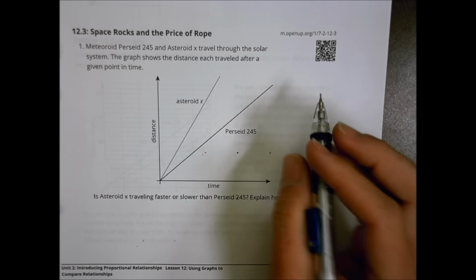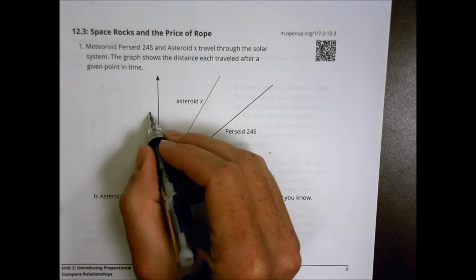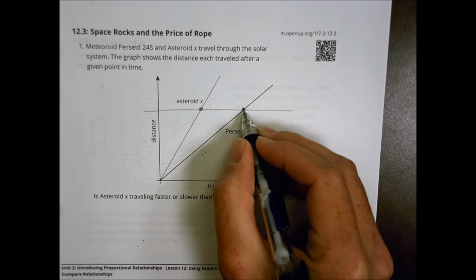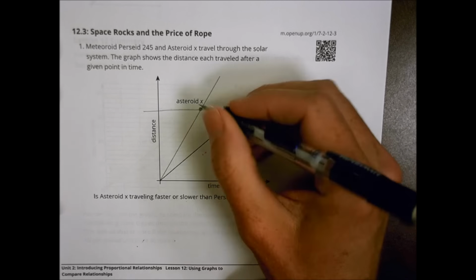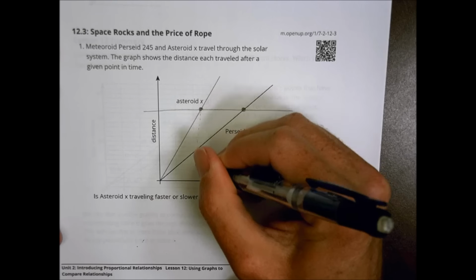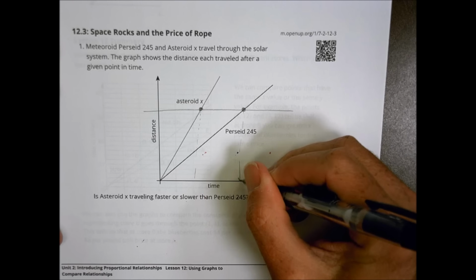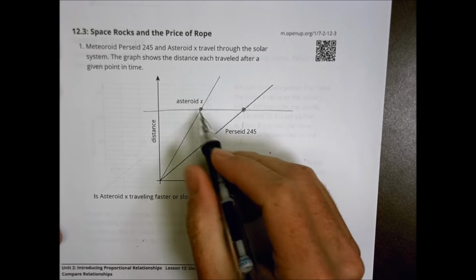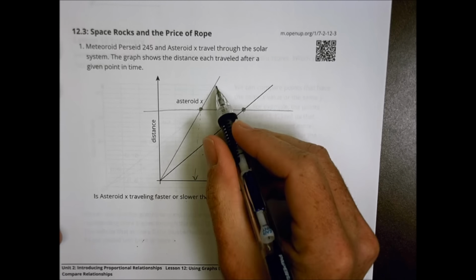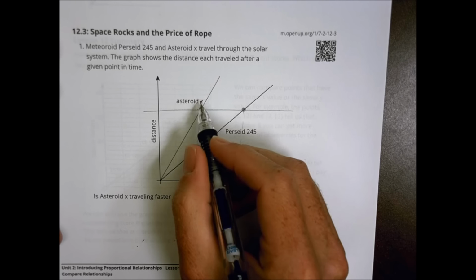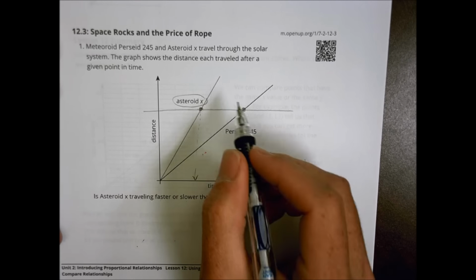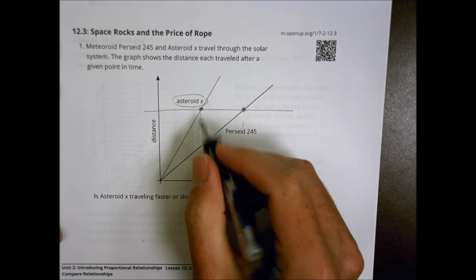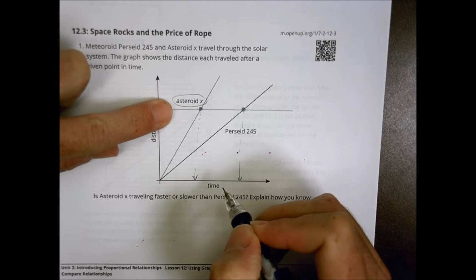Okay, and so the way we could look at this, a little bit like our last graph, if we plotted a distance across a straight line, and it was a race, and that's the finish line there. If that's your finish line, then the time that you came in is going to be related to the X value down here, and the one that is getting to the finish line fastest is the one that has the steeper graph, the steeper line. And so we would say that asteroid X is traveling at a faster rate than 245, because it gets to the same distance in less time.